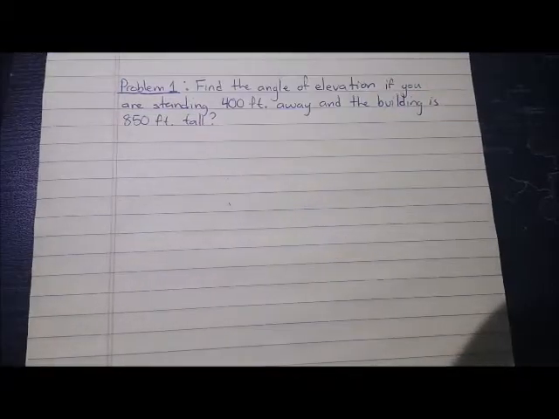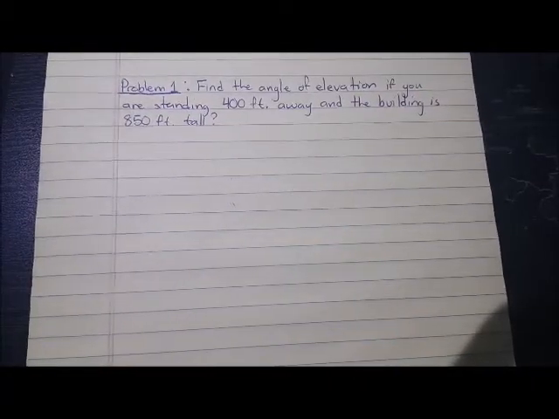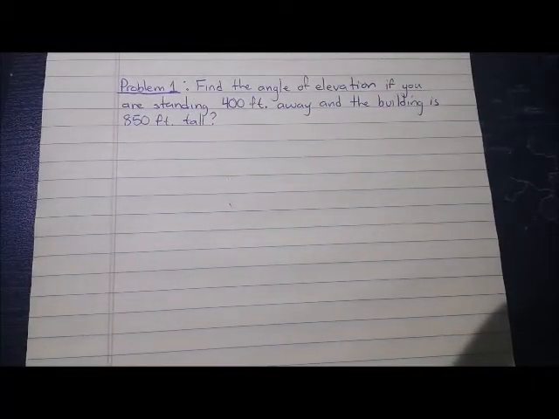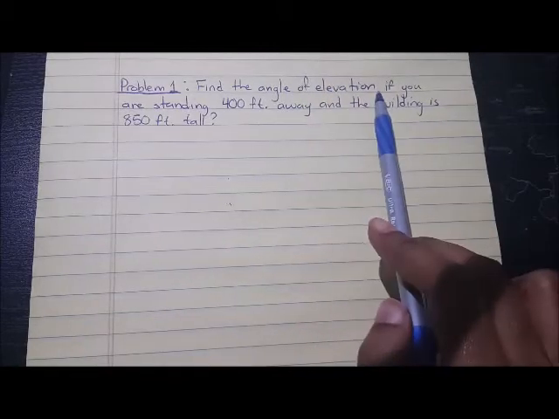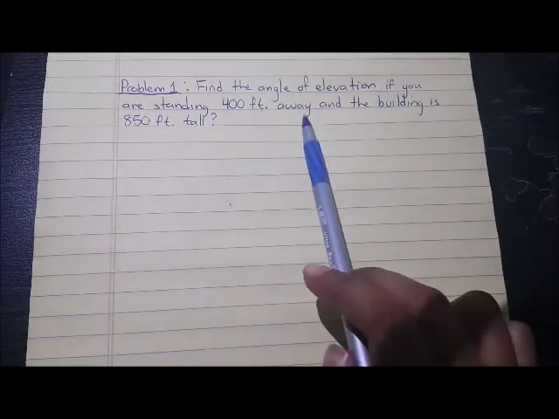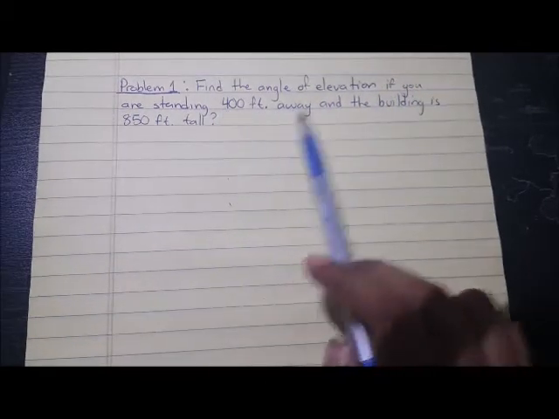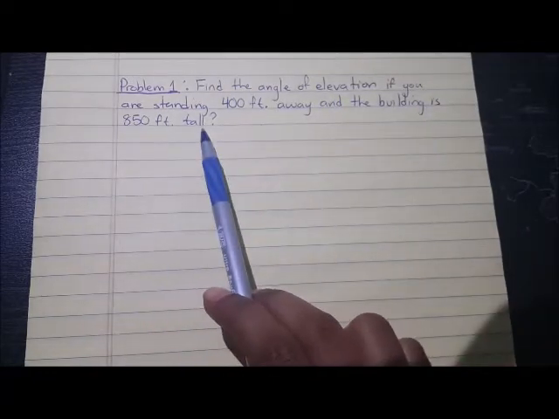Hey guys, so now we're going to go over a word problem involving using the inverse functions to solve for a missing angle. So let's read this. Problem 1, find the angle of elevation if you are standing 400 feet away from the building and the building is 850 feet tall.